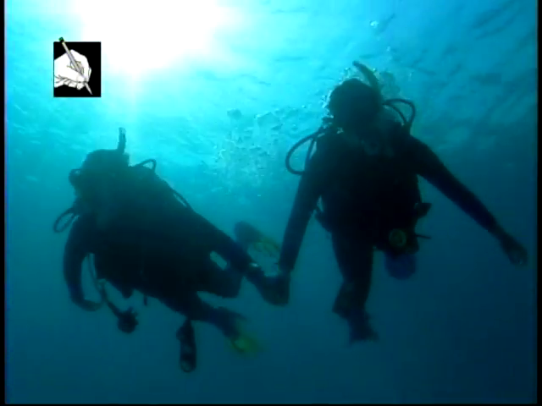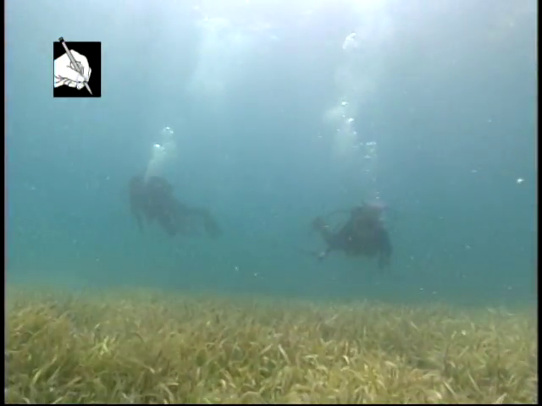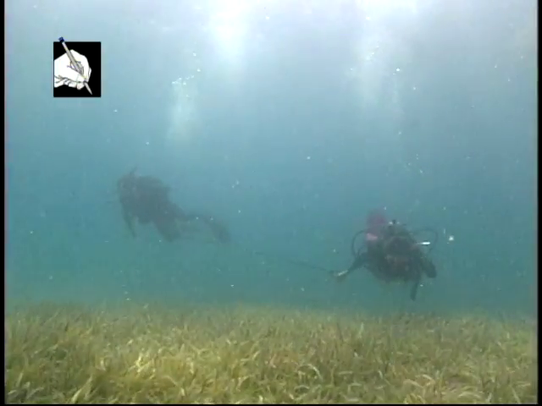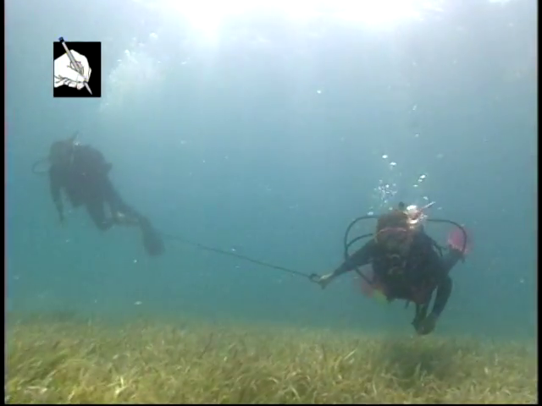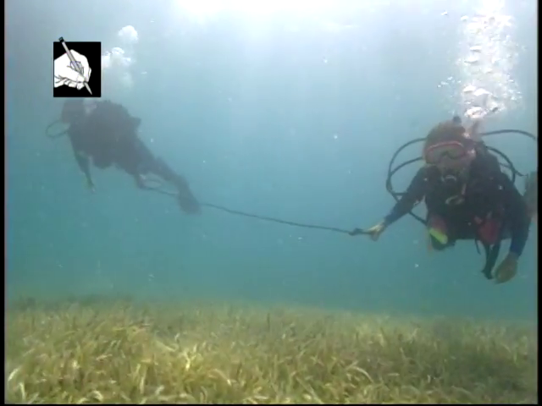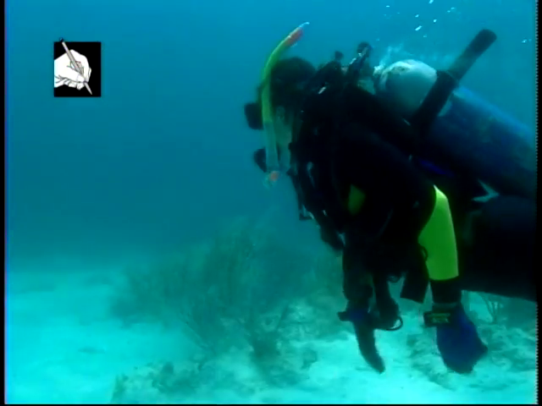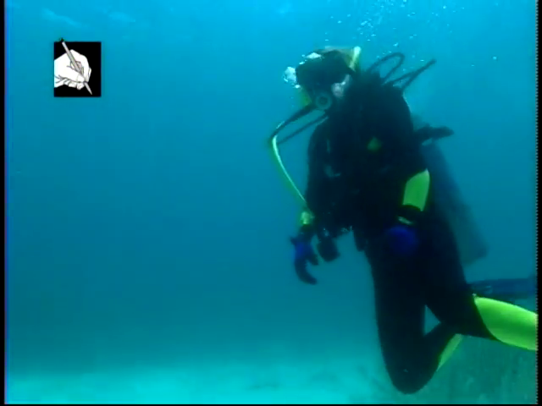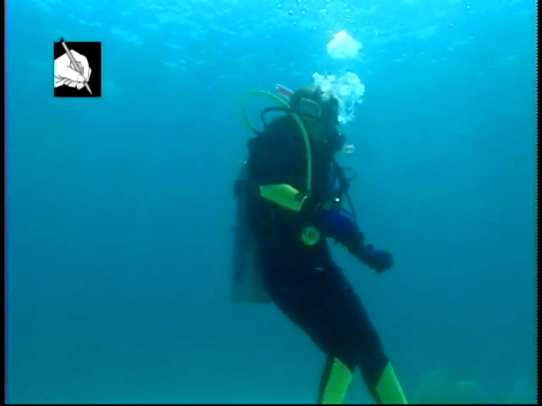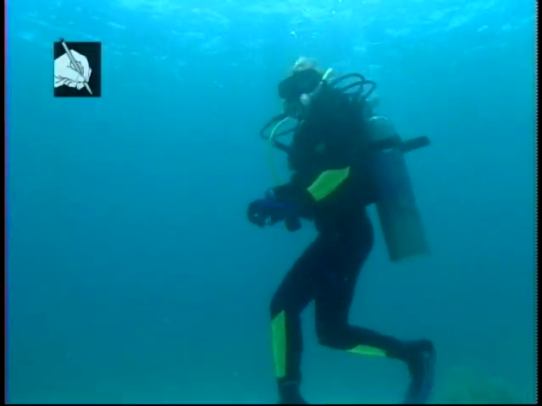Divers can hold hands to stay together or use a buddy line. A buddy line is a short length of rope up to 2 meters or 6 feet in length with a loop at each end. Each diver in the buddy team holds one end of the line to maintain contact. In poor visibility, it is easy to become separated and lose track of one another. If you are unable to find your buddy within 1 minute under these conditions, you must surface using the standard technique to search for a lost buddy.